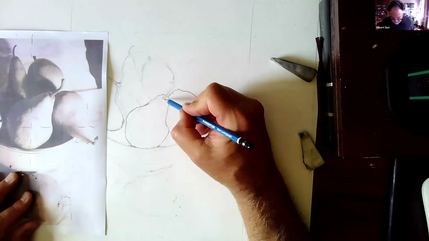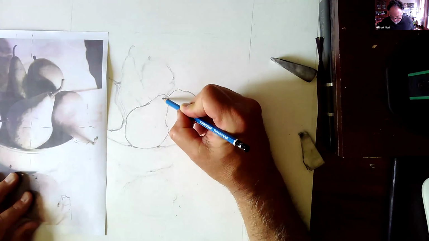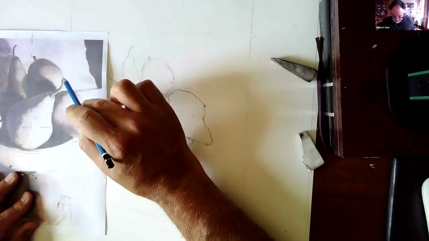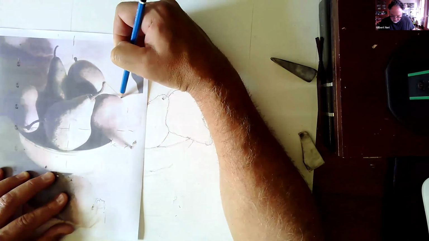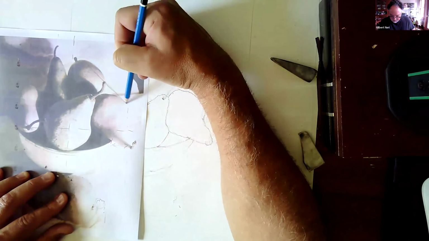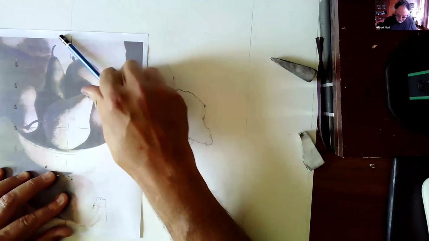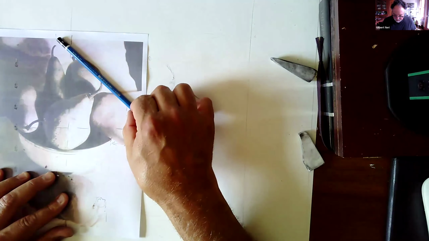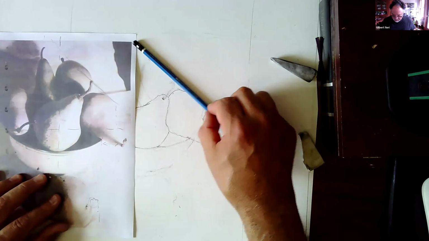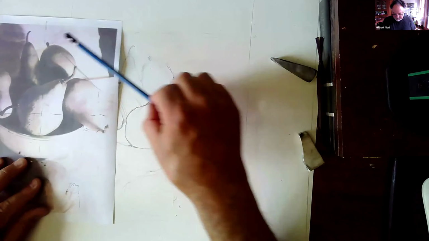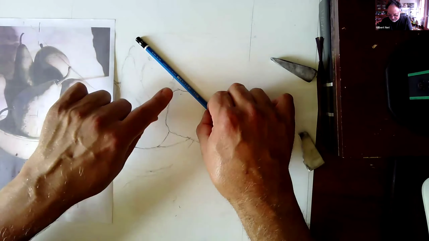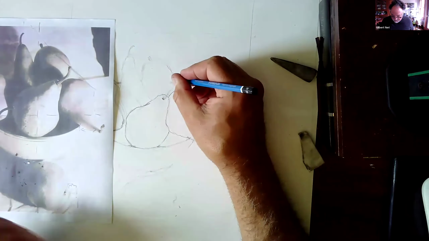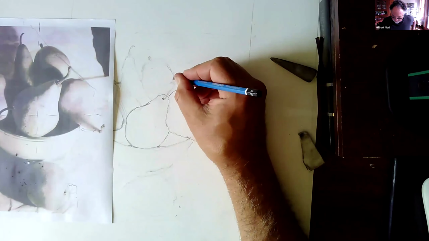Same thing with the stem here. Okay, you see the stem. One of the things I want to pay attention to with my stem is how much higher it is than this. If I could connect a line from the top of the stem across, what is the angle that it makes compared to that pear? And so if I were to do that on my page, and then use that same angle, that's going to help me locate the top bit of my stem.